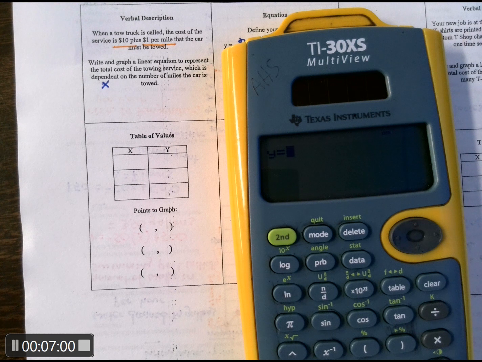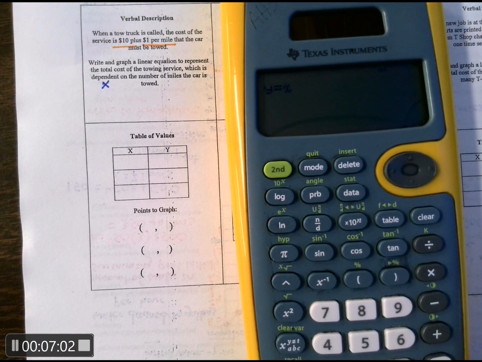So you want to press X, which is, let me scoot this up. So our X button is right here. So we want to press X and then plus 10. Okay? All right. And then you want to press enter. You always want to start at 0. You want your step to be 1. You want it to be on auto, and okay.